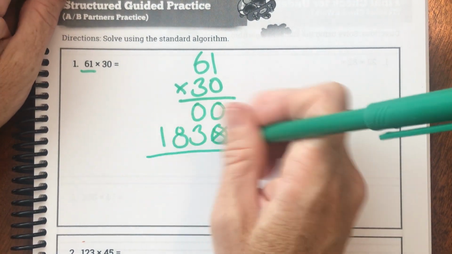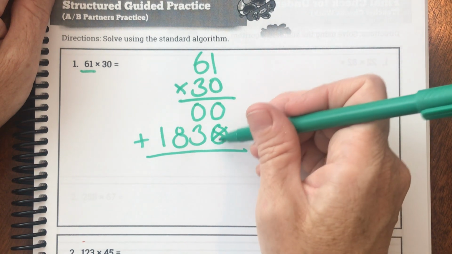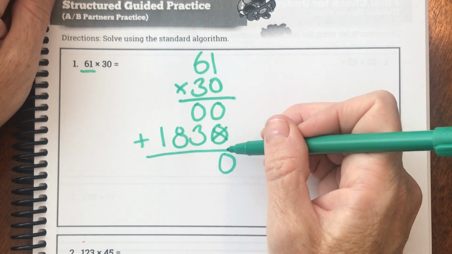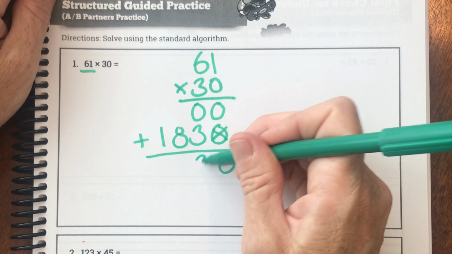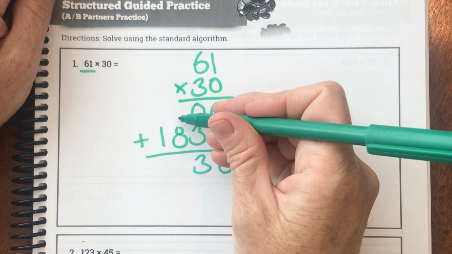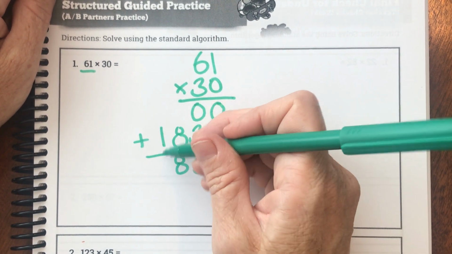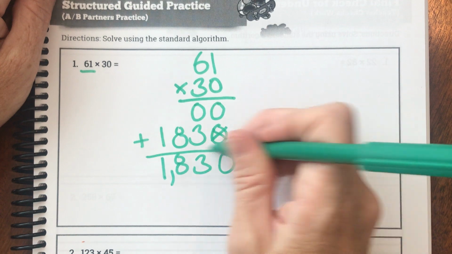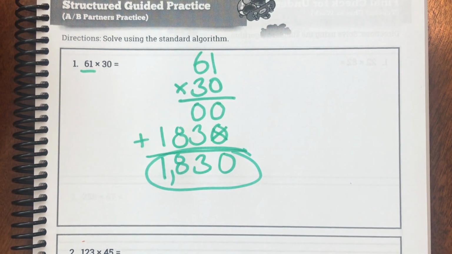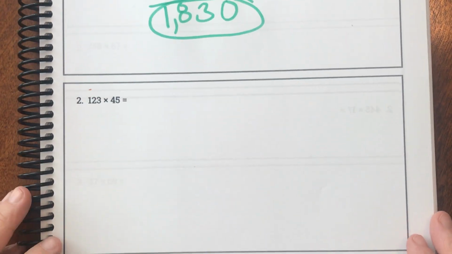Okay, and I'm done, so let's add this. I have 0 plus 0, or 0 plus placeholder is 0. 0 plus 3 is 3. Nothing plus 8 is 8, and nothing plus 1 is 1. So our answer is 1,830. Okay, let's try another one.